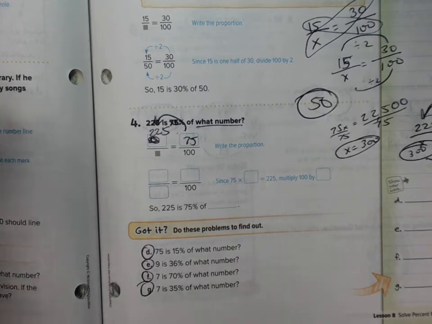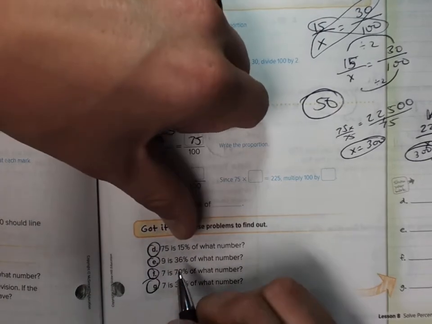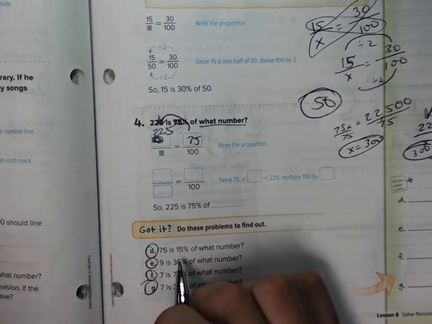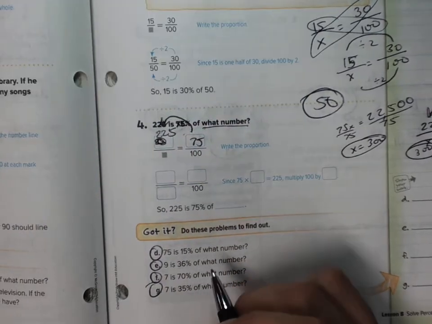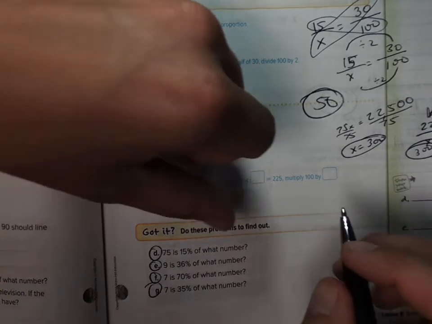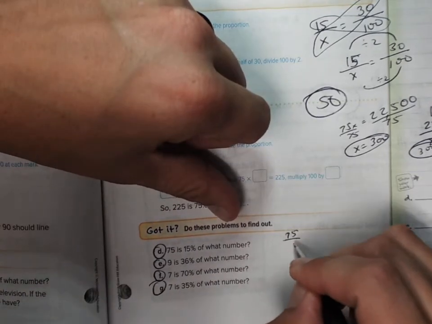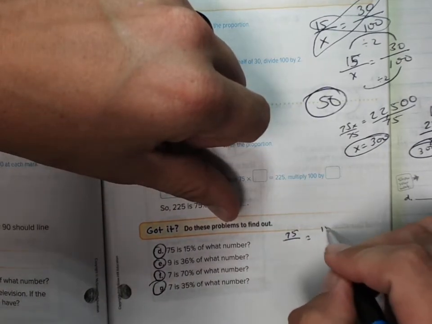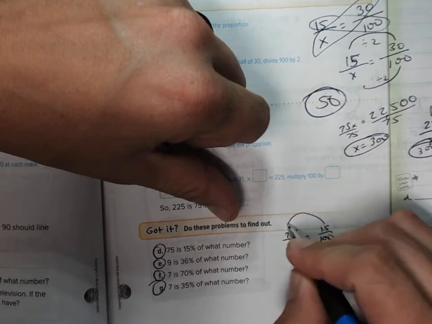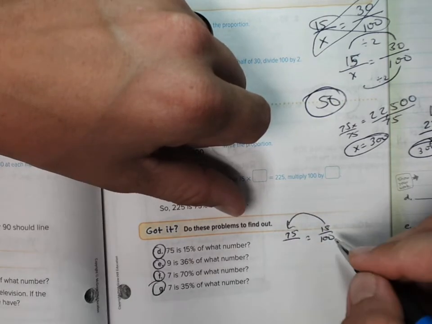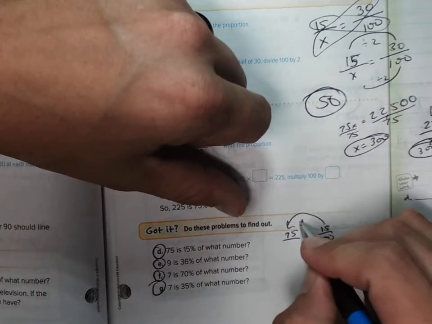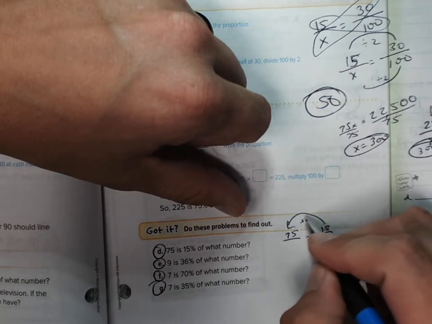Okay, now that you're back, let's do letter D. So 75 is 15% of what number? Well, 75 is our part. We don't know the whole. 15 over 100. So now we got to figure out how we got from 15 to 75. Well, multiply by 6, I believe.